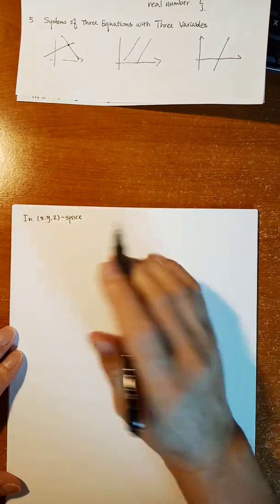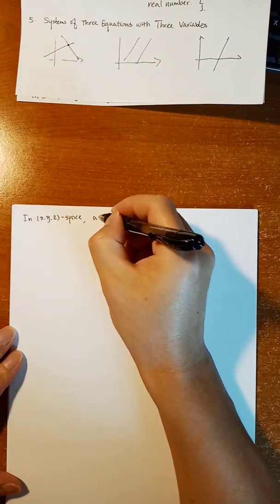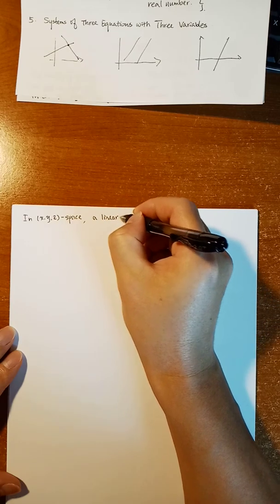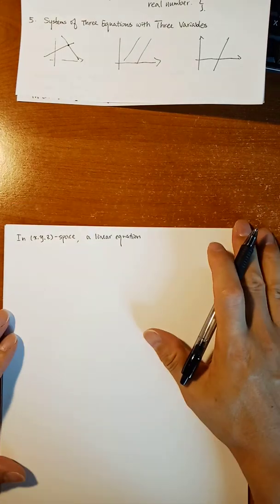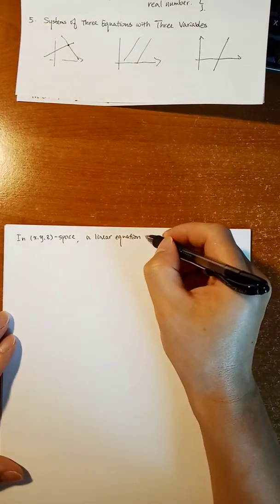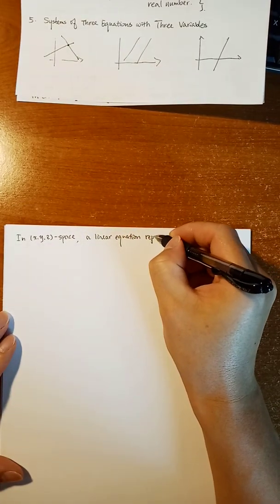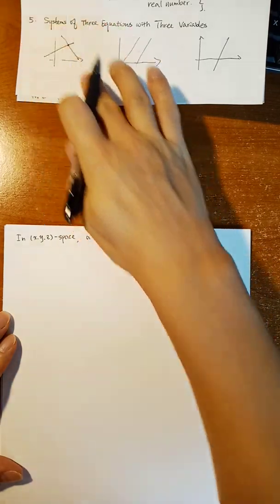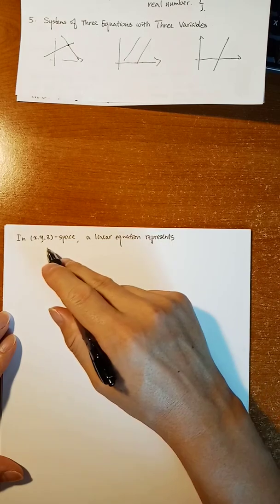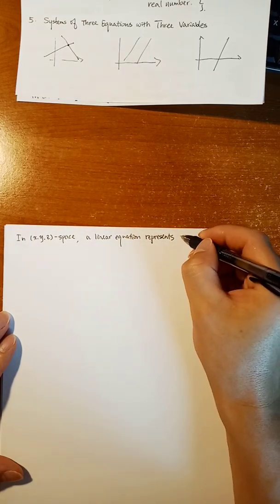In XYZ space, a linear equation, remember, we talk about just linear equations. Here, a linear equation represents a line, and in this case, a linear equation represents a plane.